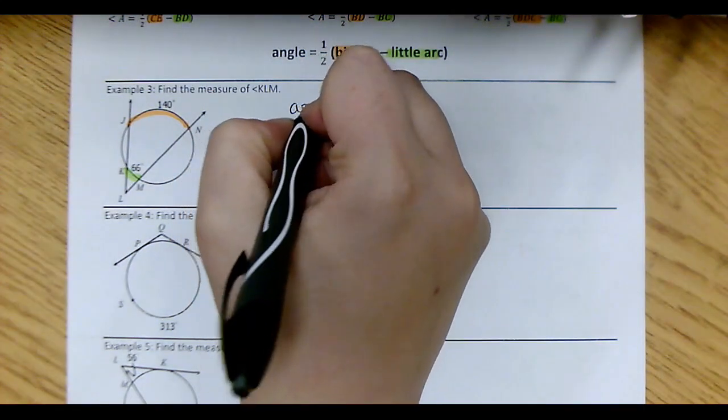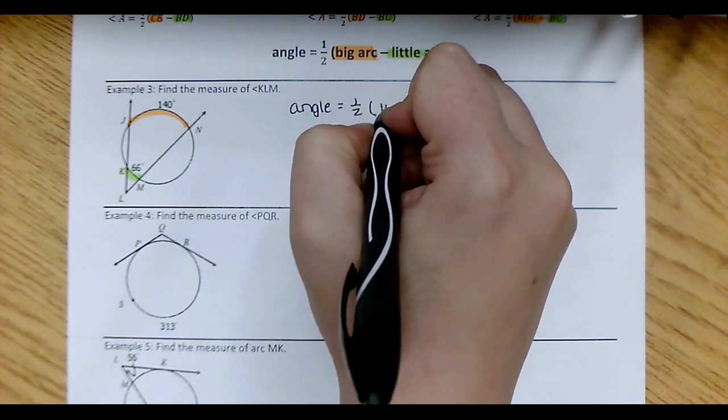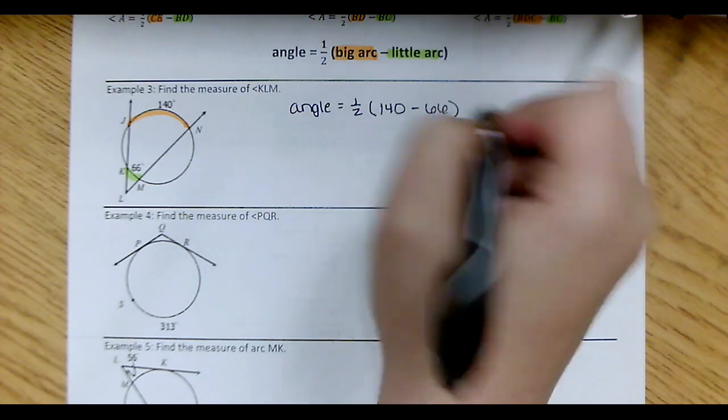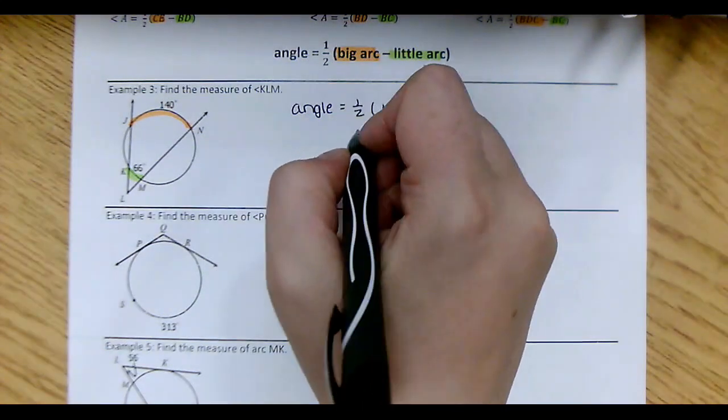So my angle is equal to 1/2 times the big arc, which is 140, minus my little arc, which is 66. And then from here, really, we're just simplifying that down to find our value.